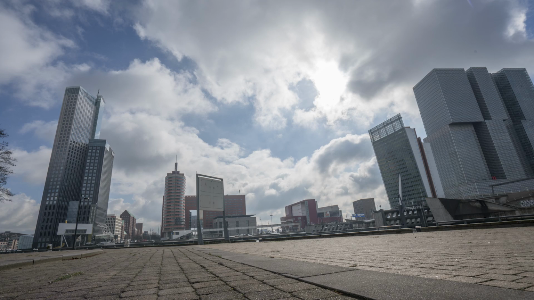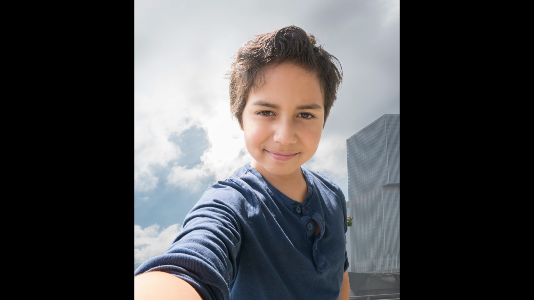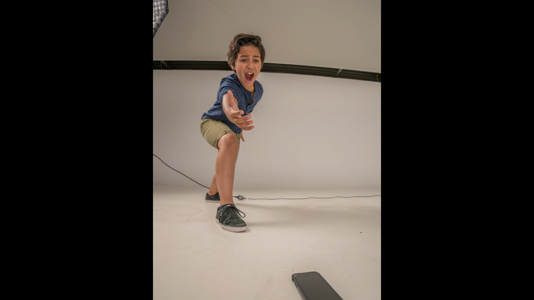I shot the image of the city in Rotterdam, and the image of the iPhone I had to create with 3D software, because it doesn't exist yet, the iPhone, and actually nobody knows how it will look. And the image of my son taking a selfie I just shot at home later on without any lights. So these are the images that we are going to use.